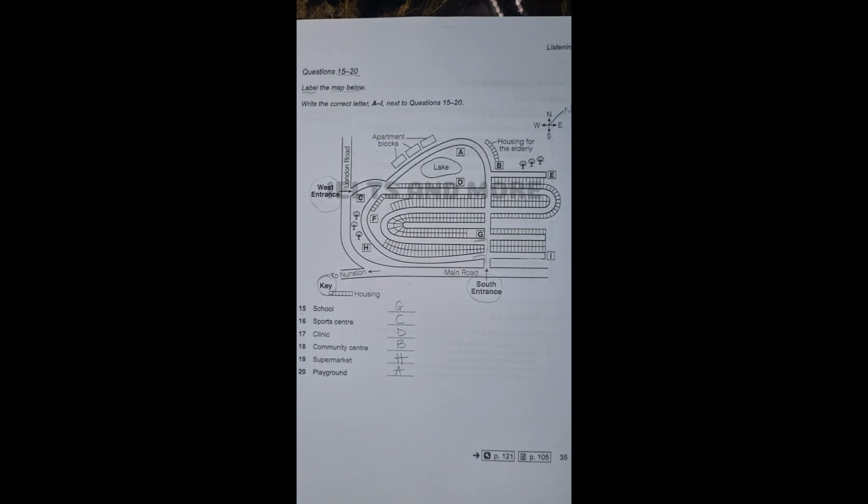So, that's it, guys. That's how you attempt map completion questions. As usual, you have to really pay attention to the map very well and attention to the recording. It's going to feel very fast. So you have to be sharp. You have to be alert. You have to be thinking very fast because your answers will come very quickly and you have to locate them very quickly.